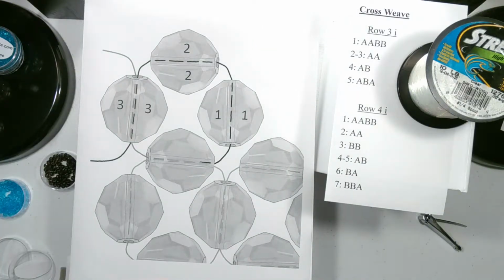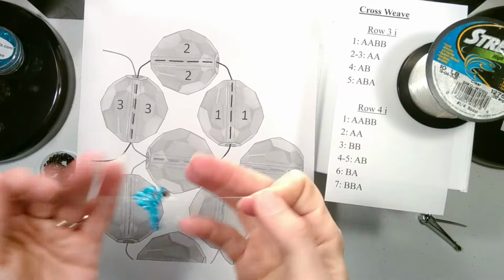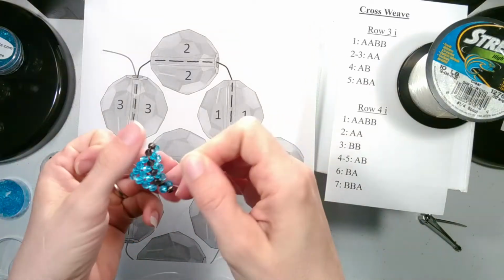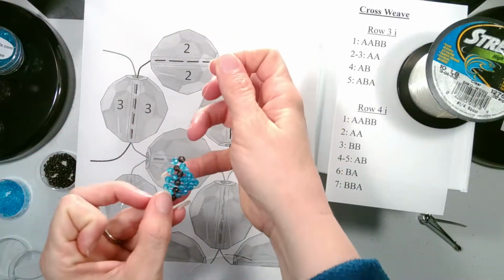And we'll bring it down, and that finishes off our row and prepares us for the next row.